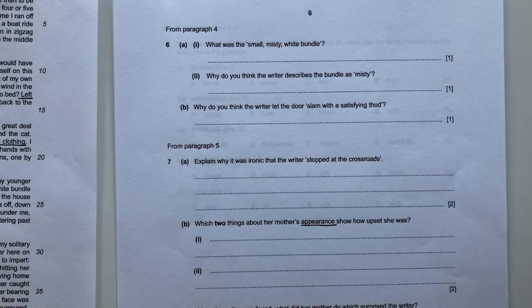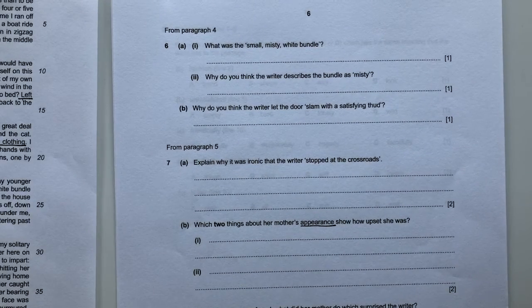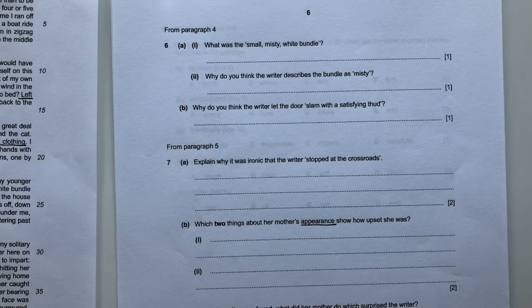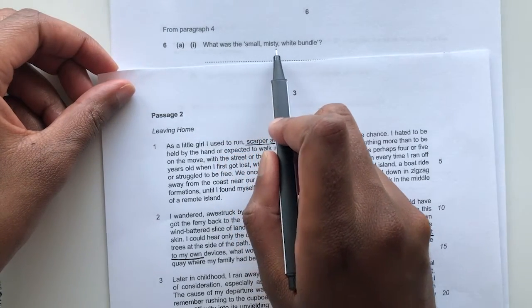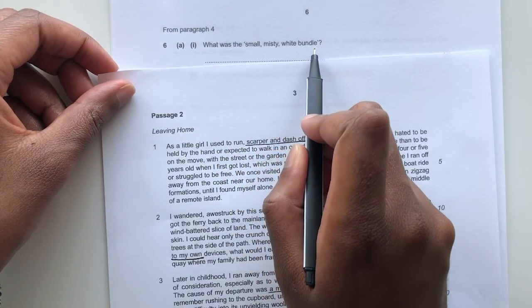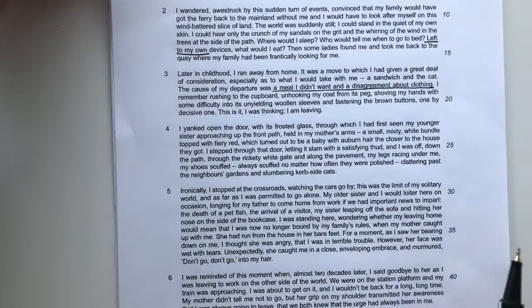And now we have question 6 that's related with paragraph 4. What was the small, misty, white bundle? Take a look.